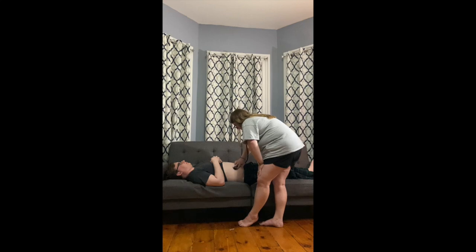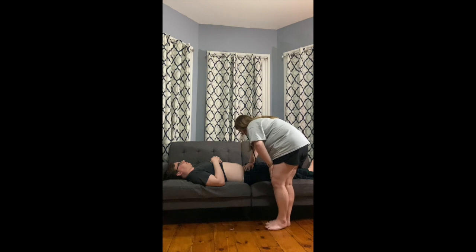Then I'm listening to the iliac on both sides. And then I listen to femoral on both sides. Making sure I don't hear any abnormal sounds.